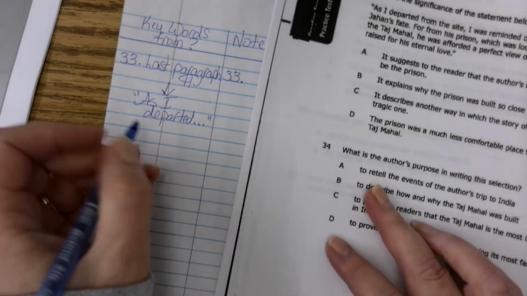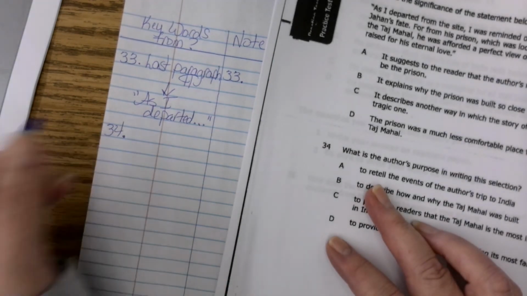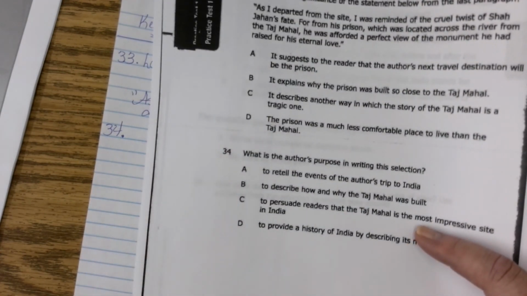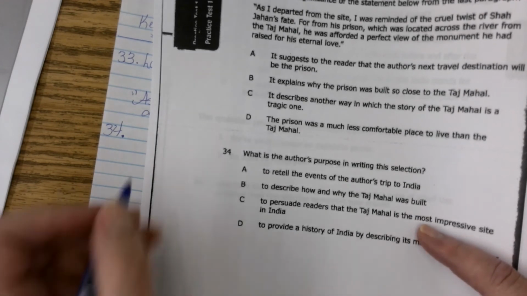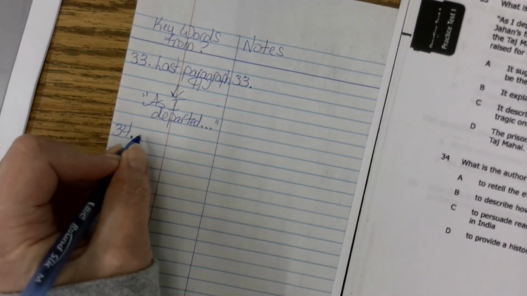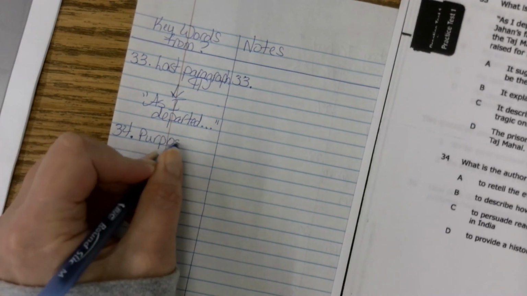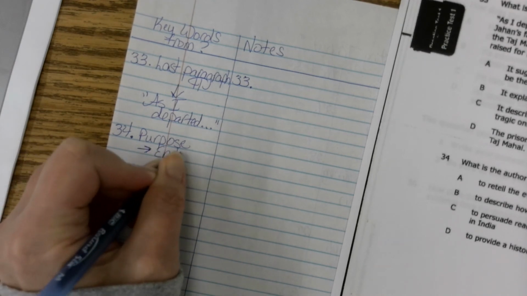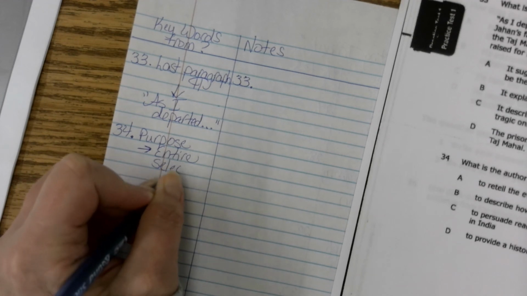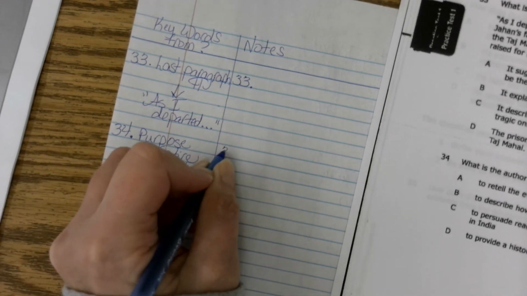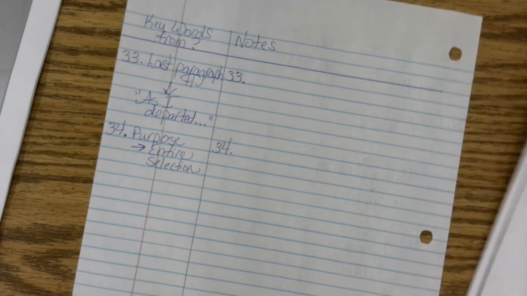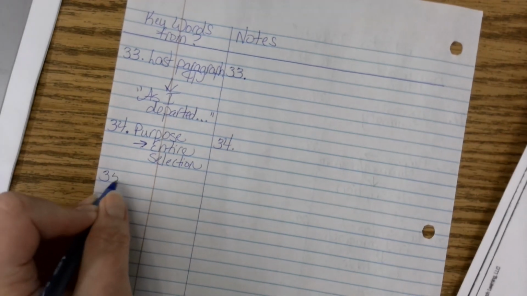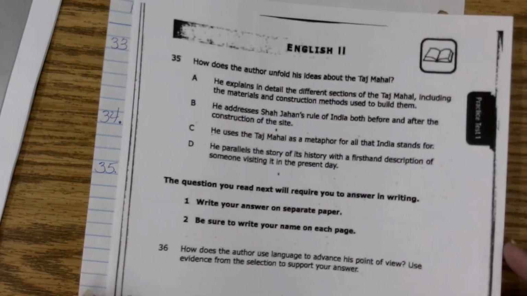So next we're going to go to number 34. What is the author's purpose in writing this selection? Another purpose question. But this time, it's for the entire selection, not just the first paragraph. That's important. The answers may be a little bit different. Okay, still no notes. You haven't read the text yet, and that's okay. I'm trying to save you some time.